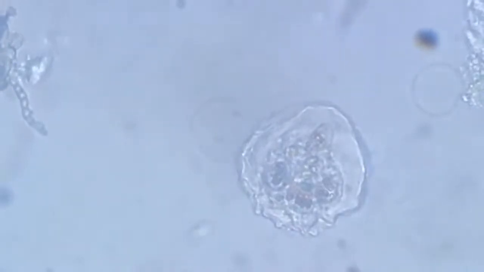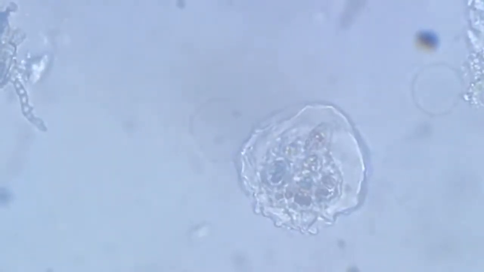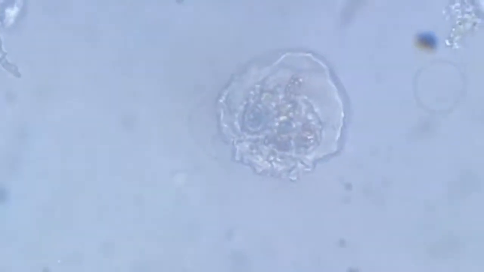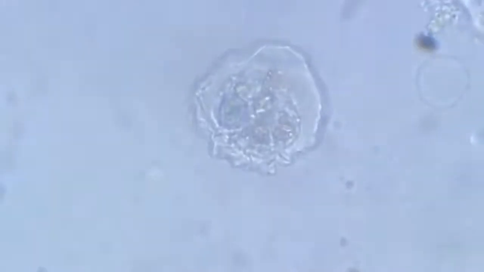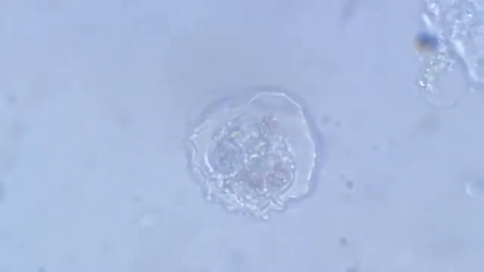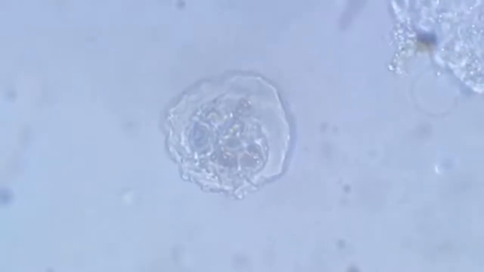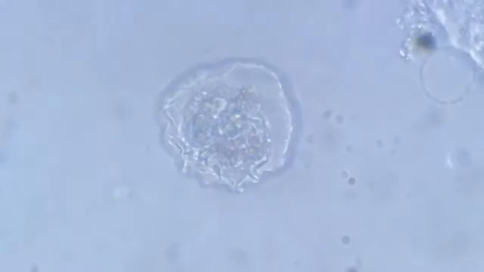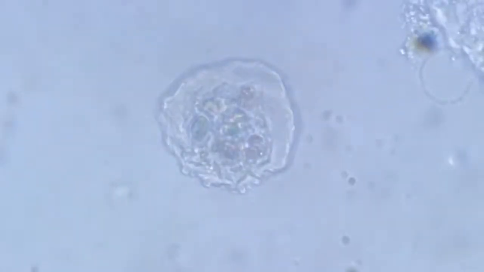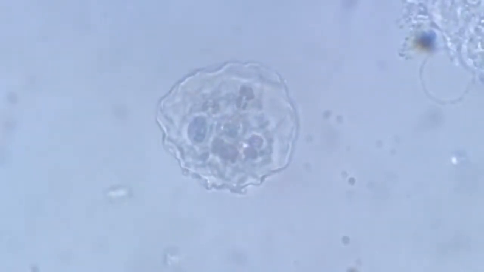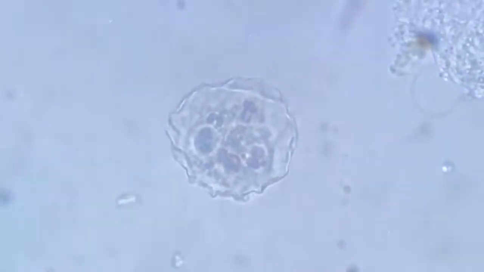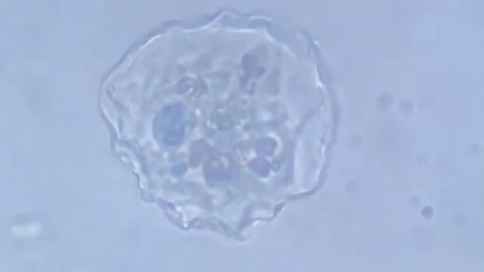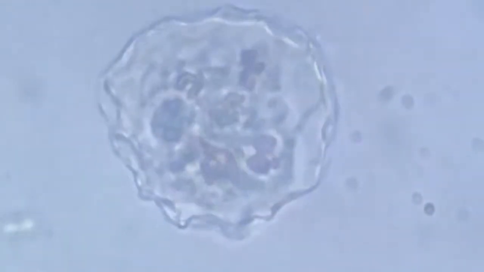So while scanning through the sample, I came across this structure which immediately caught my attention because it was an amoeba, and a very slow moving amoeba. As you can see, it has a different body structure, kind of a thick coating outside and the protoplasm inside. This is a shelled amoeba.